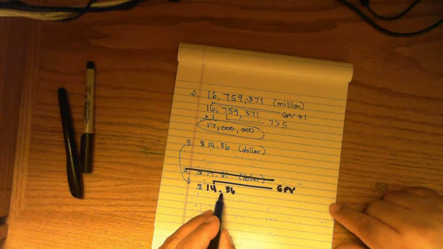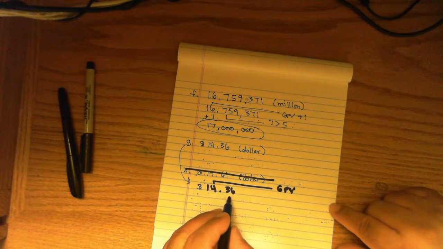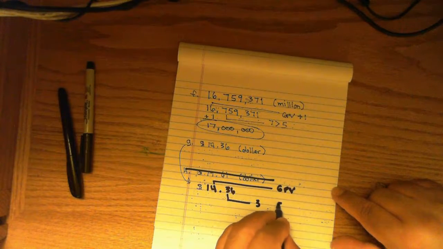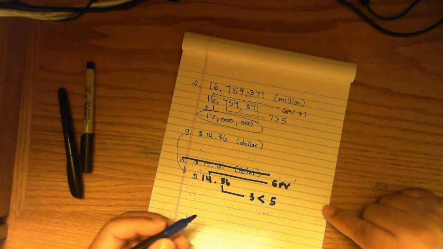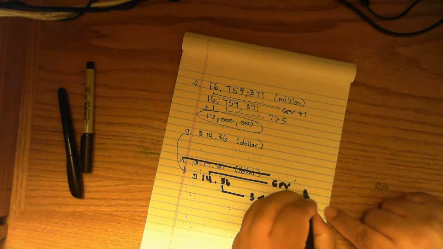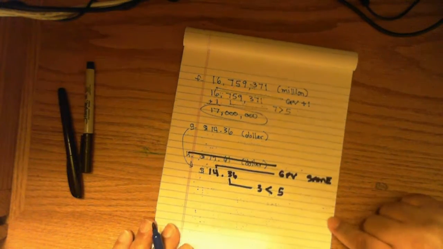We don't let the decimal bother us. To the right of the given place value, we take that digit and determine its order relationship to 5. We know that 3 is less than 5, so if that digit is less than 5, it remains the same.